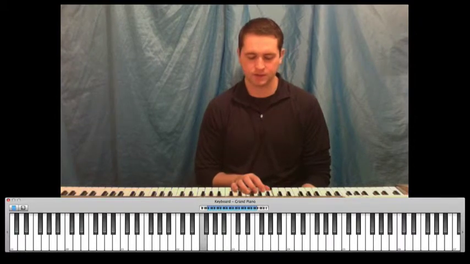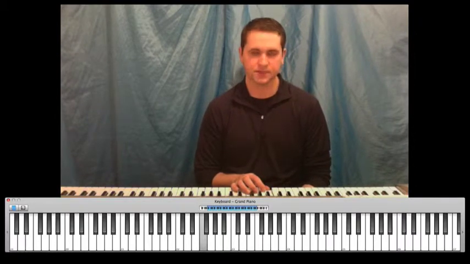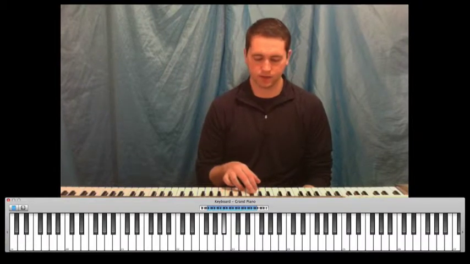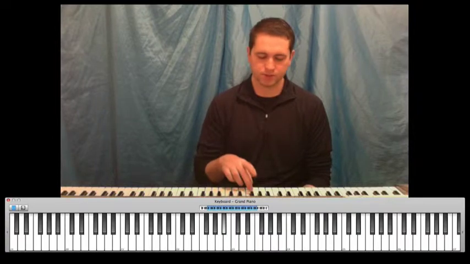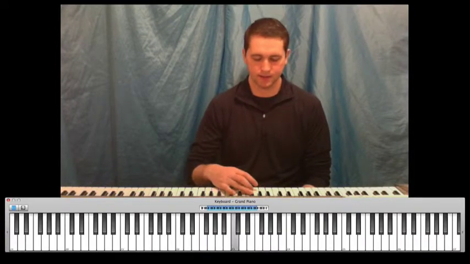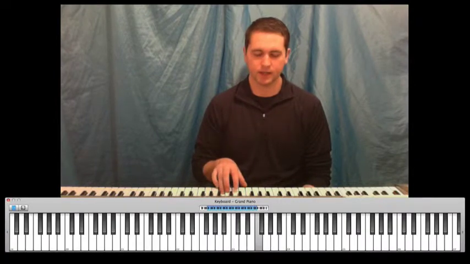Now the key of F is known as a flat key. In other words, it has one flat note in it. So B flat is actually your flat note in there. You don't play any Bs. All your Bs will be B flats. So you have F, G, A, B flat, C, D, E, F. That's your F major scale.